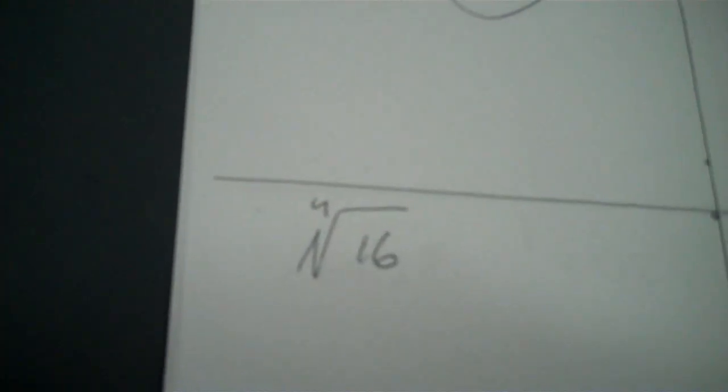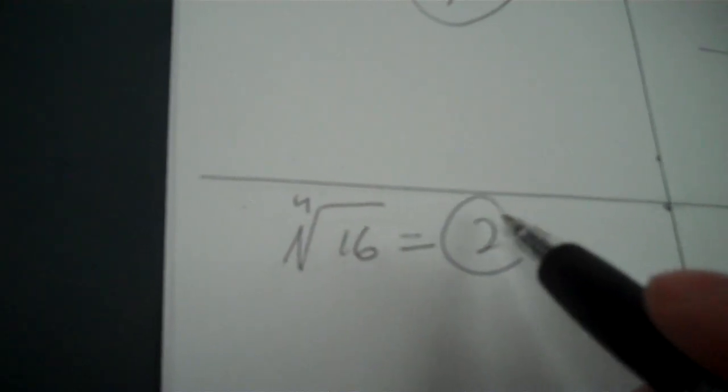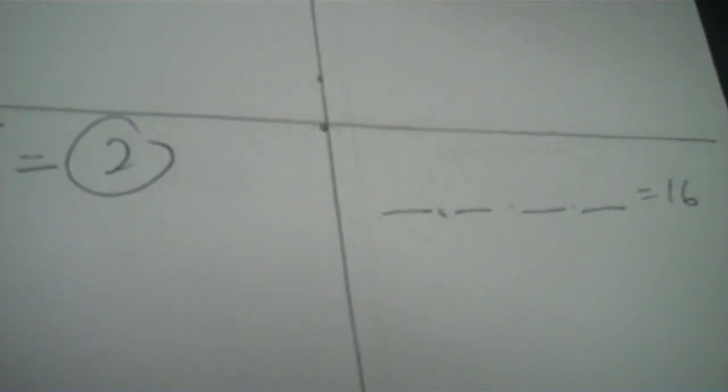Okay, the fourth root of 16. That means what times what times what times what again, so 4 factors because it's a 4, equals 16. 1, 1, 1, 1, no. Boom, 2. And the answer's not 4. If it was a 2 right there, it'd be 4. But with a fourth root, it means what as a factor 4 times over would be 16.